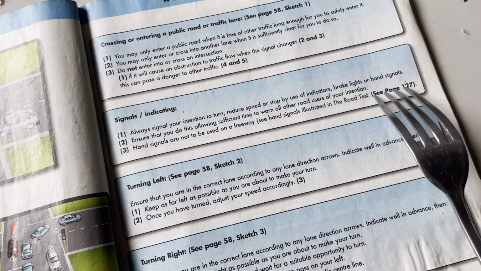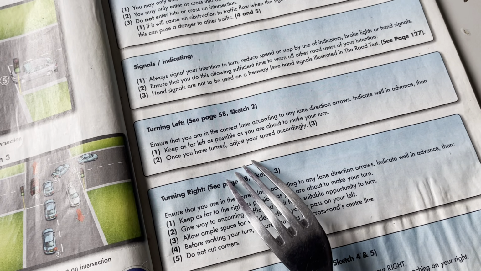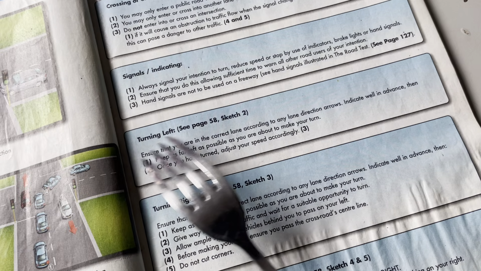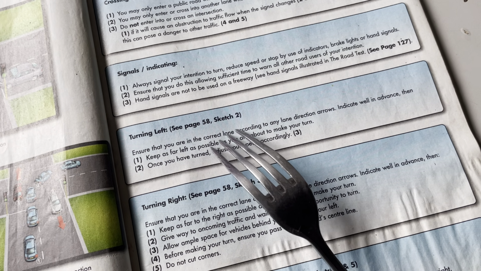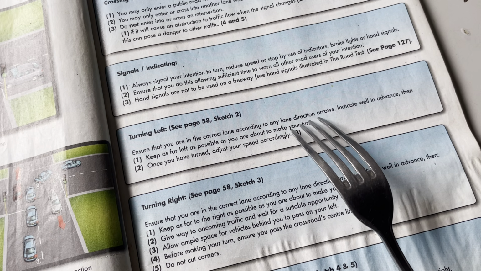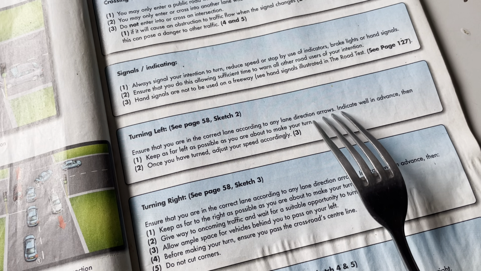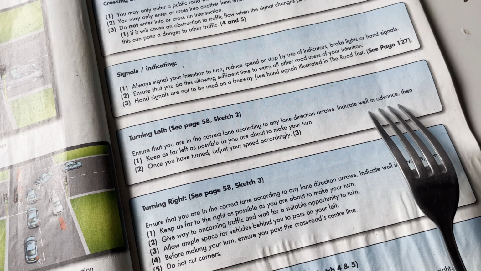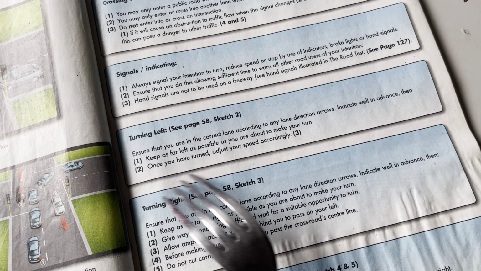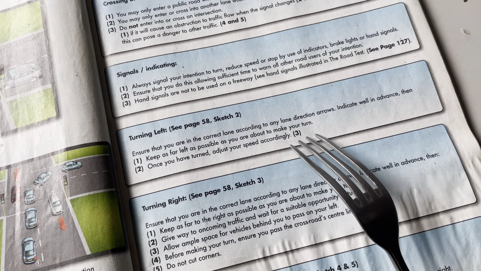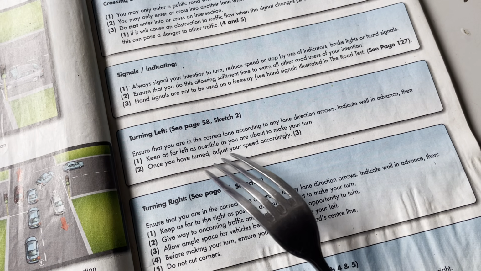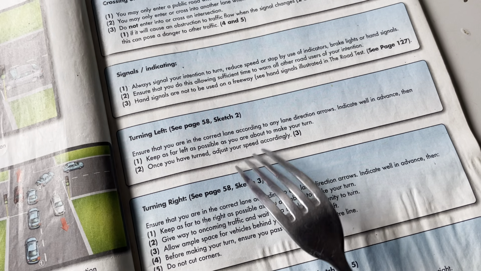The hand signals illustrations. All right, and then turning left. The rules with regards to turning left. Ensure that you are in the correct lane according to any lane direction arrows. Indicate well in advance. Then you keep as far left as possible as you are about to make your turn. Once you have turned, adjust your speed correctly or accordingly.